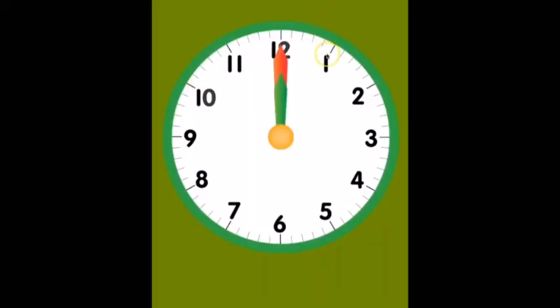The analog clock has the numbers 1 to 12 arranged in a circle around the clock. On an hour clock, there are two pointers on the clock that are called hands. These hands rotate around the clock and tell us what time it is.